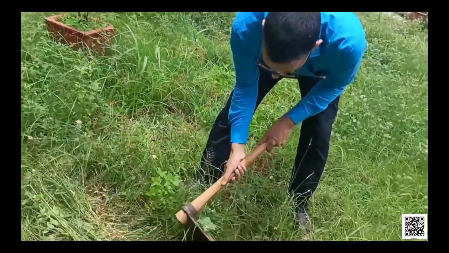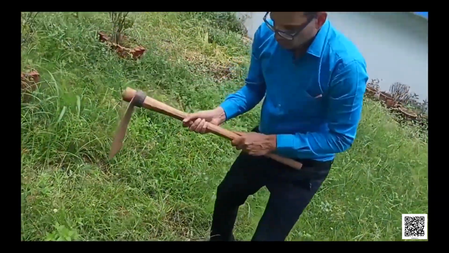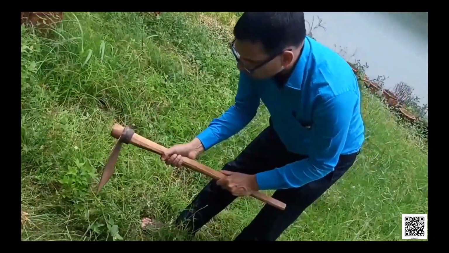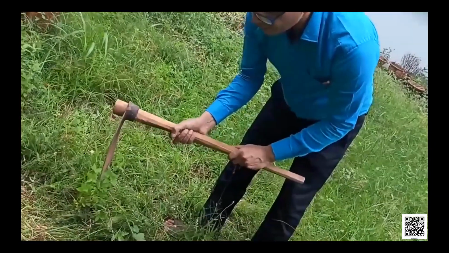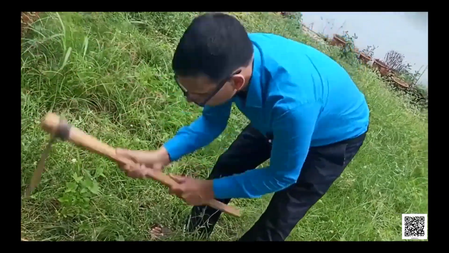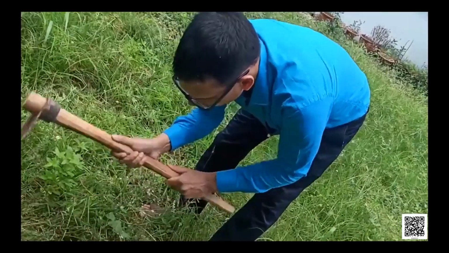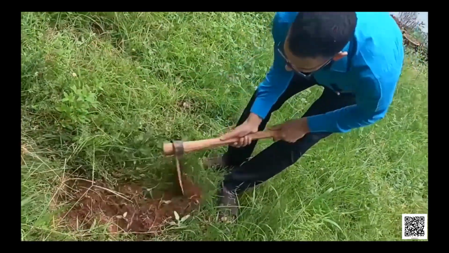And while removing, dig the soil, otherwise again the roots will remain inside the soil. Dig some soil like this.